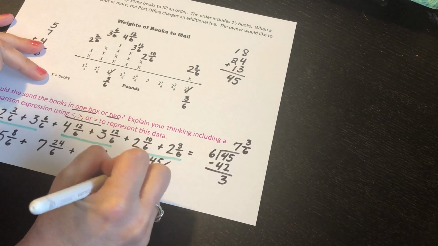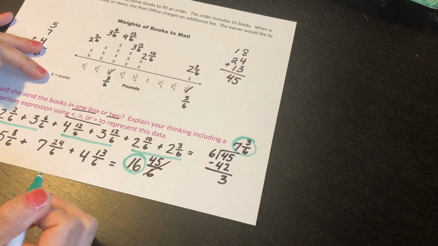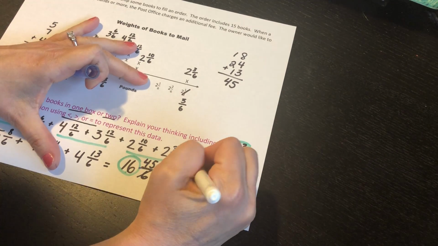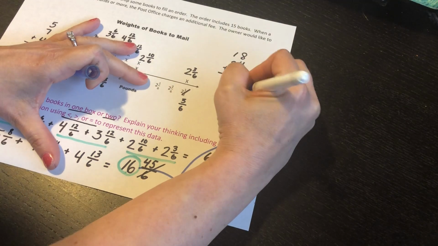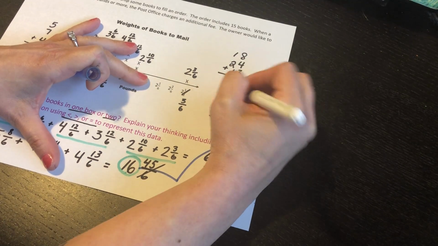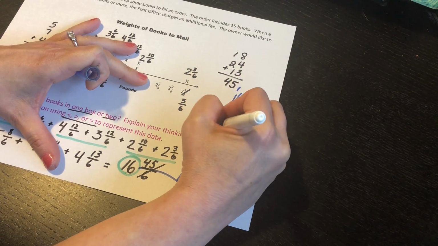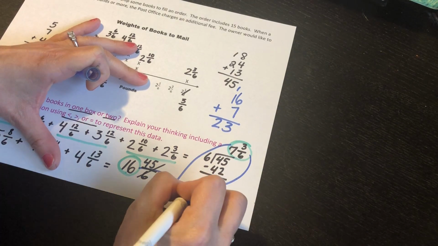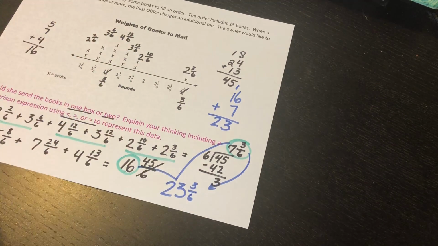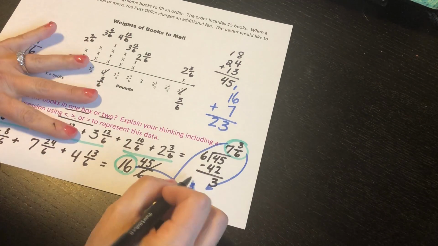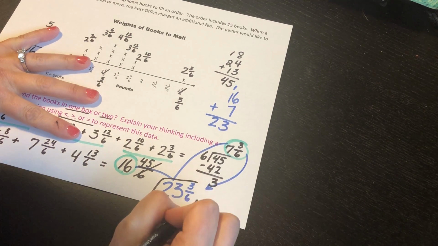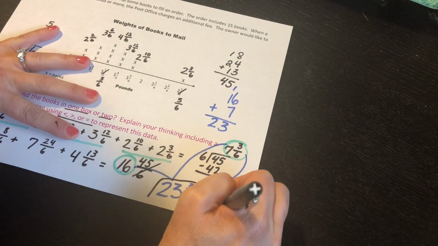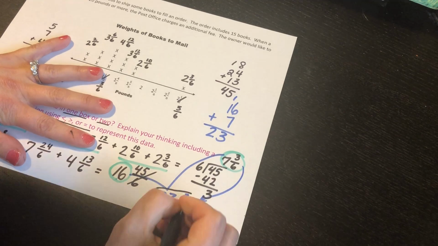But we can't forget our original whole number. We have to combine the two. 16 plus 7 is 23. And then the numerator is joined. Now you, of course, can write 23.5 if you want, but it's not required. Actually, it's LBS. Silliest abbreviation ever.